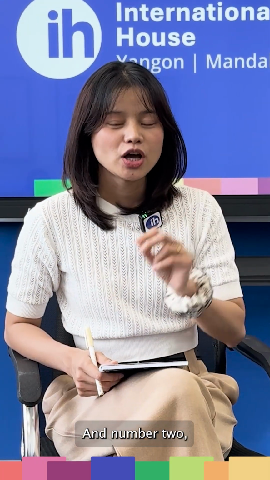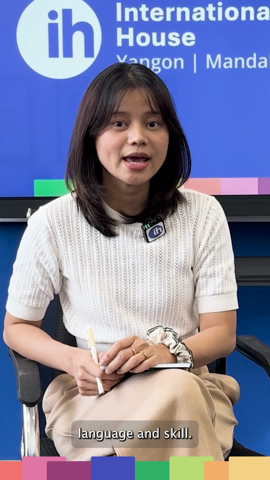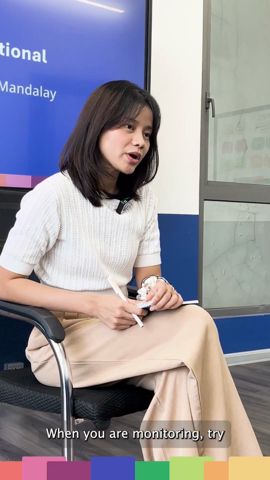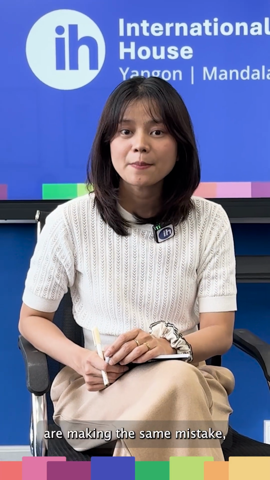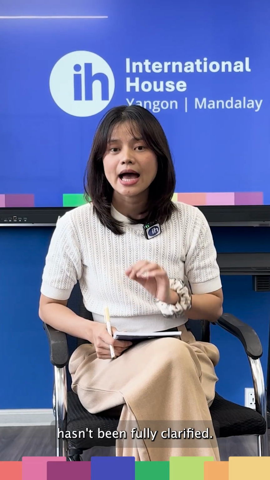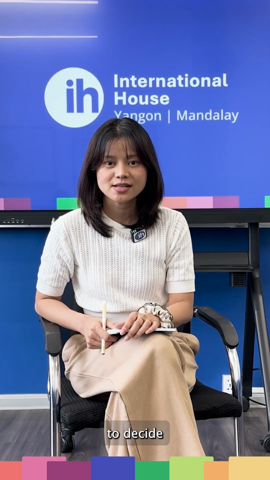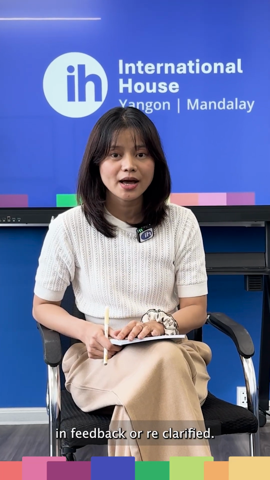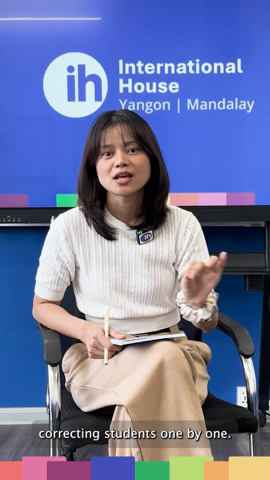And number two, monitoring is also used to assess learners' understanding of the target language and skill. When you're monitoring, try to find out what things students struggle with. If several learners are making the same mistake, it means the target language or skill hasn't been fully clarified. So noticing these patterns helps you decide what needs to be addressed in feedback or reclarified instead of going around the class correcting students one by one.